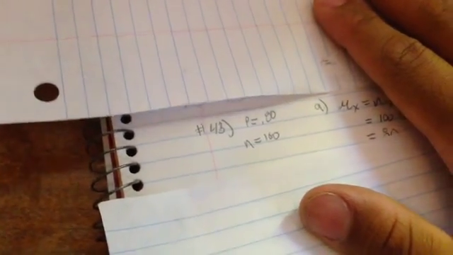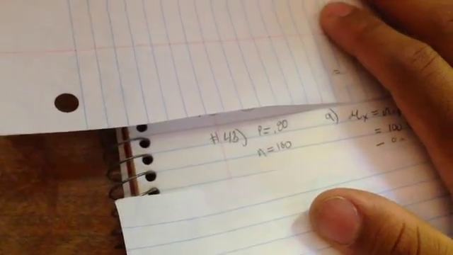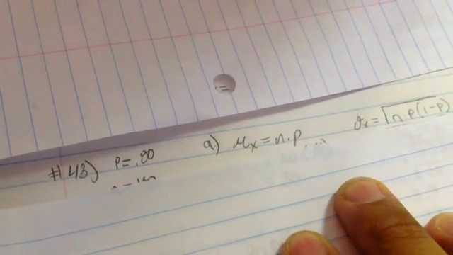So first what we do is we have to determine what we are looking for. They give us our p, which is 0.80. They give us our n, which is the number of flights that we're looking at, so it's 100. First we look at the equation. The mean of x is always equal to n times p.